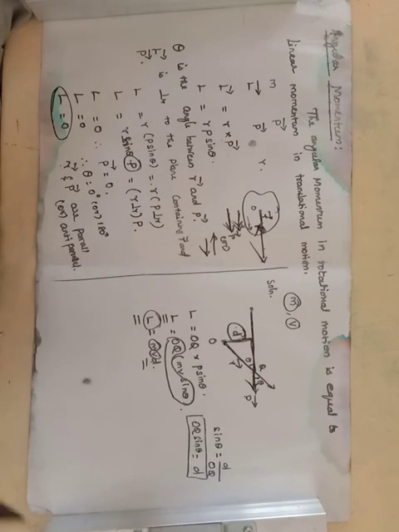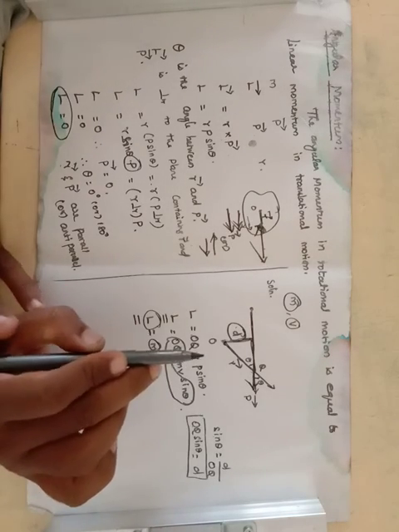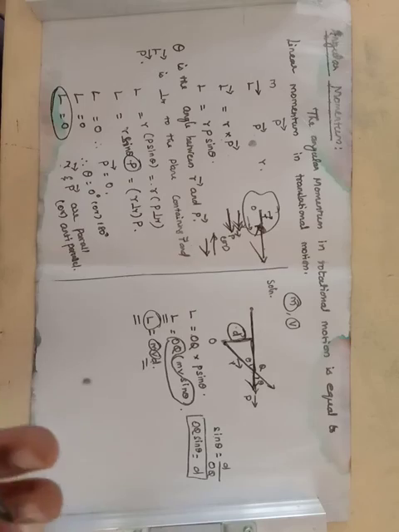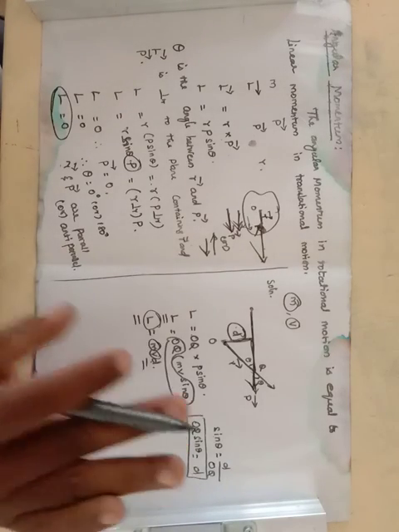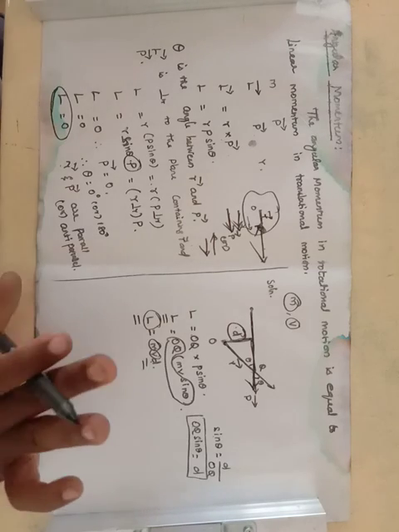So the angular momentum is also associated with linear motion. The statement that angular momentum exists only for rotational motion is one of the misconceptions. Okay.